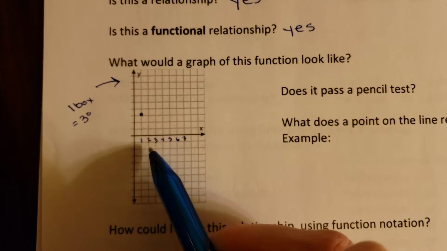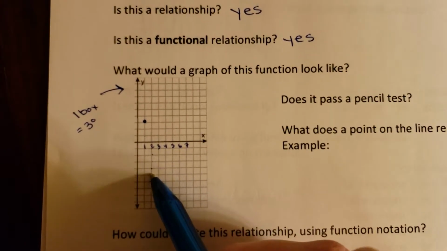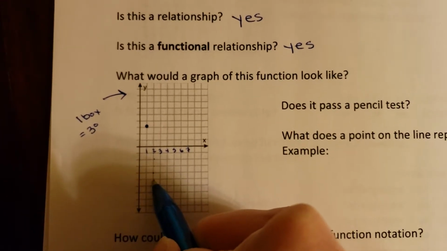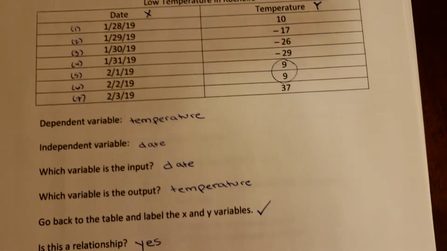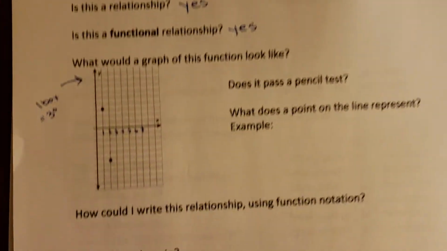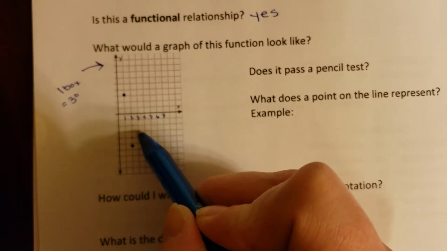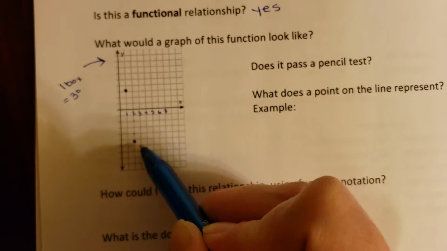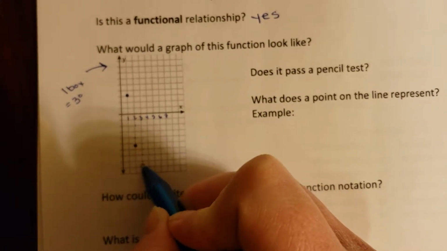1, 3, 6, 9, 12, 15. Look at that difference. Okay. Day 3 was -26. Awesome. 3, 6, 9, 12, 15, 18, 21, 24. It's still going down.